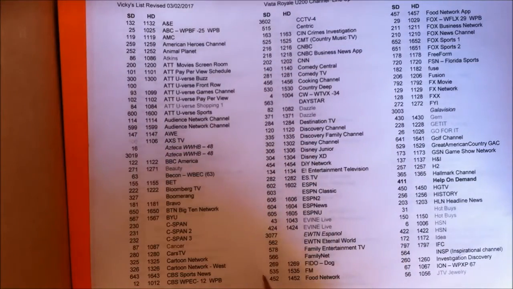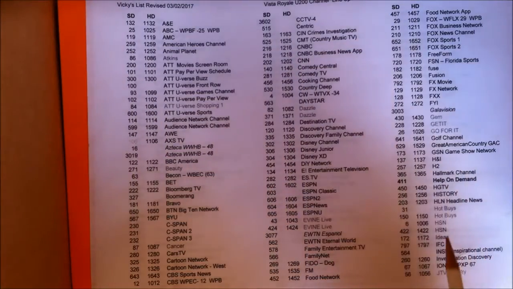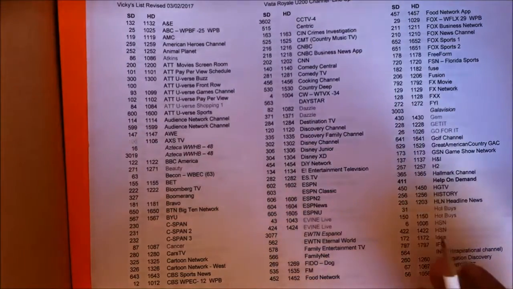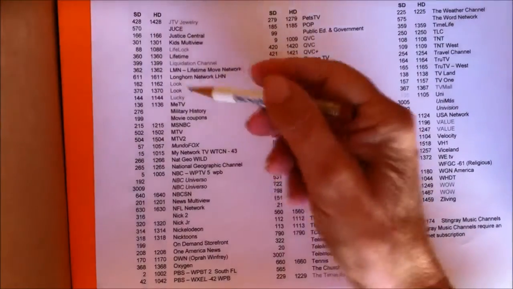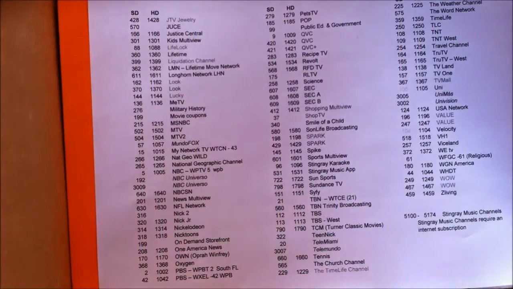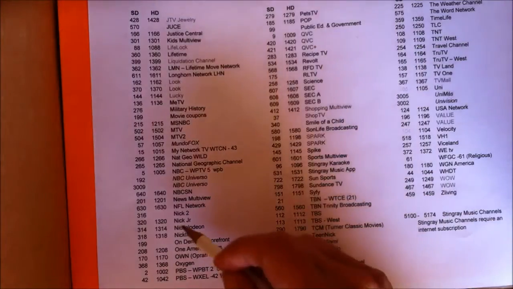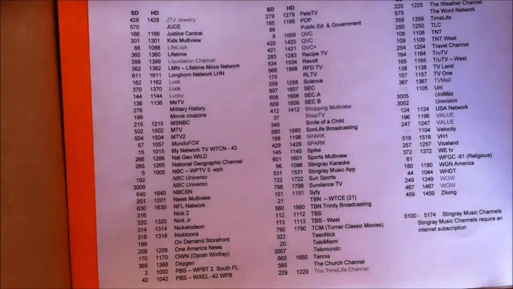If your taste runs to these things, make sure that you note what channels only come in standard definition. Military History Channel, Teen Nick, Nick 2. Make sure that you don't turn all of those off, because you'll want those in your guide.